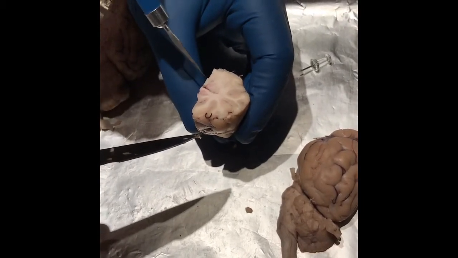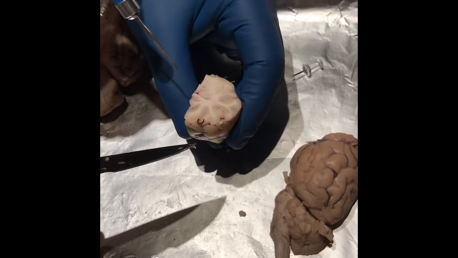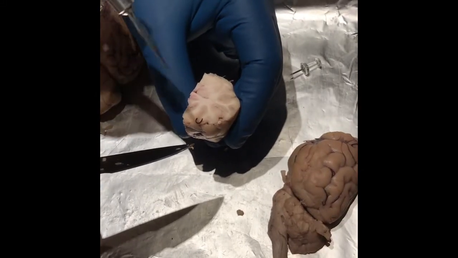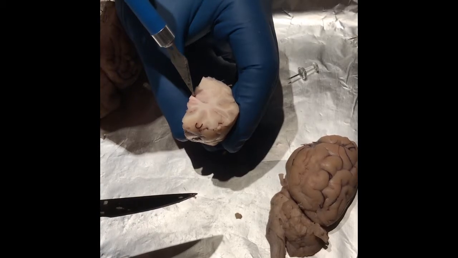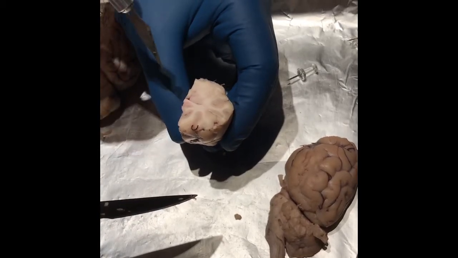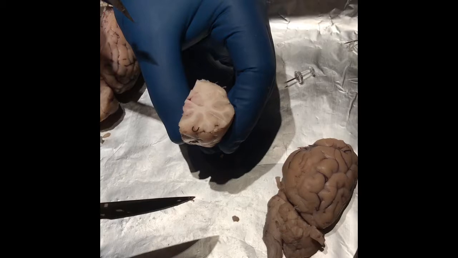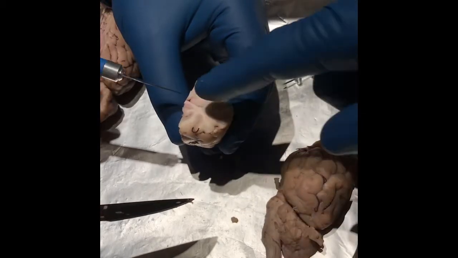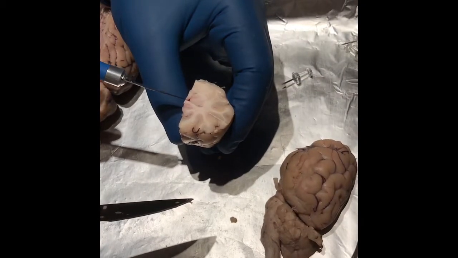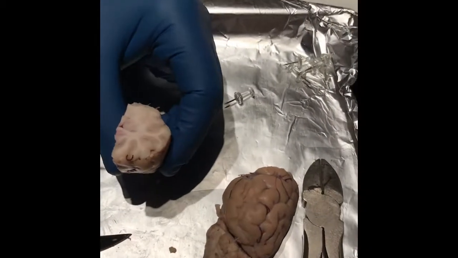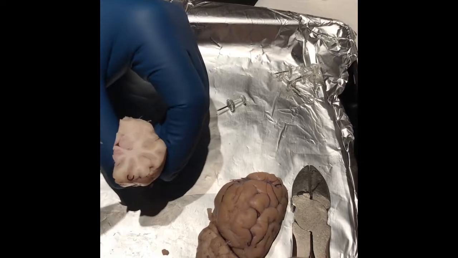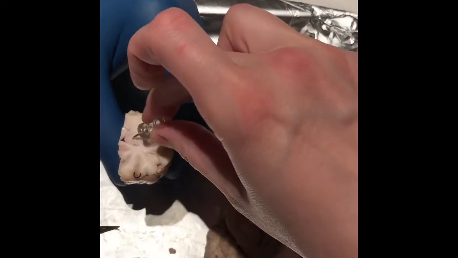Mm-hmm. Okay. So we have that, and then the caudate nucleus would be right in the center, which would be this area right here. That little empty space. The caudate nucleus is right next to that empty space, because the empty space would be a ventricle. That's the lateral part of your lateral ventricle, I do believe. The very front of it.